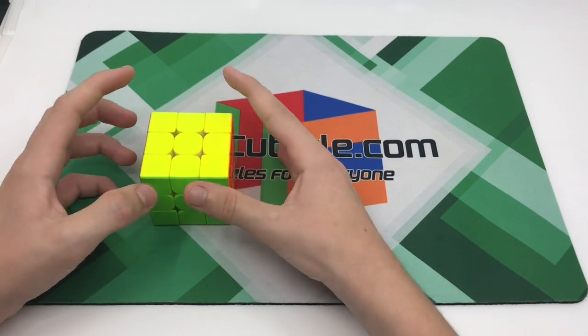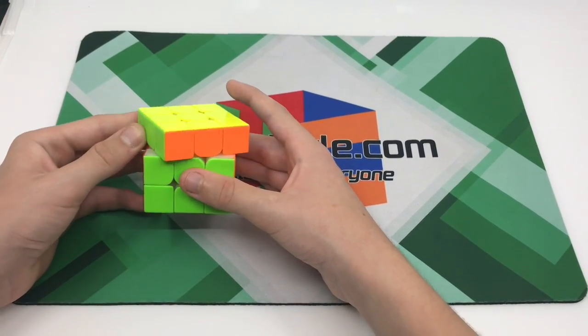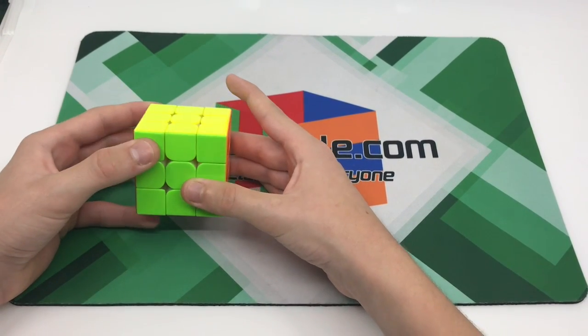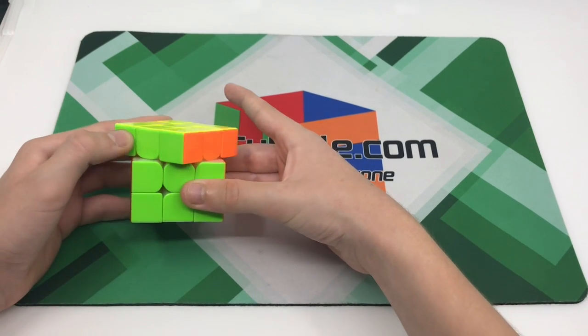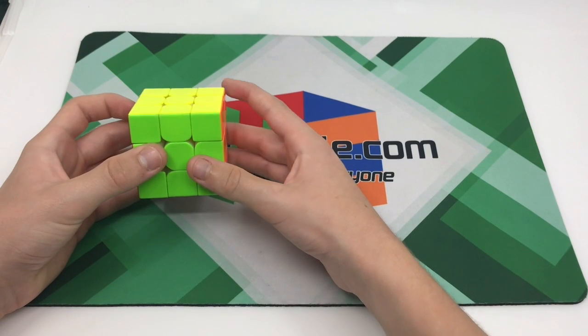So now we'll work on the top section right here. And this is going to be a U. The R stands for right, the L stands for left, the U stands for up. It's the up layer, or the upper layer. So a U would look like this.